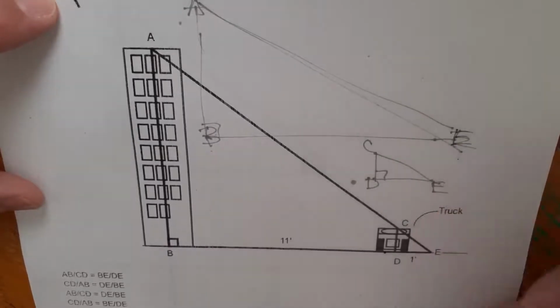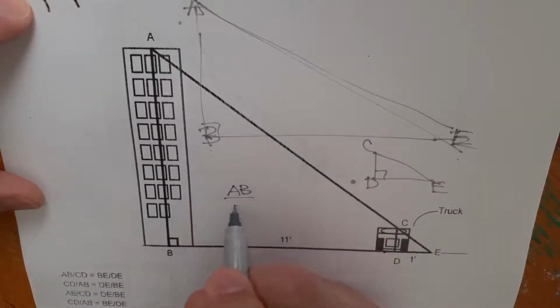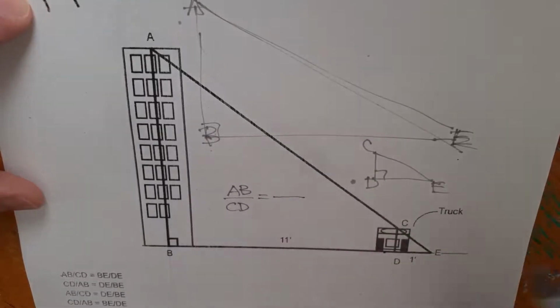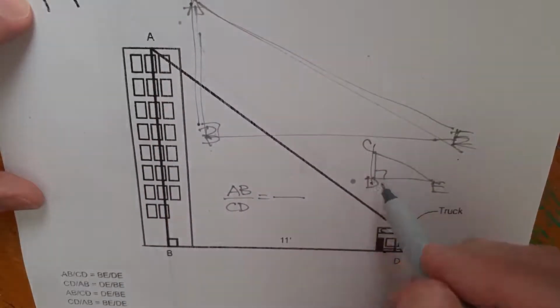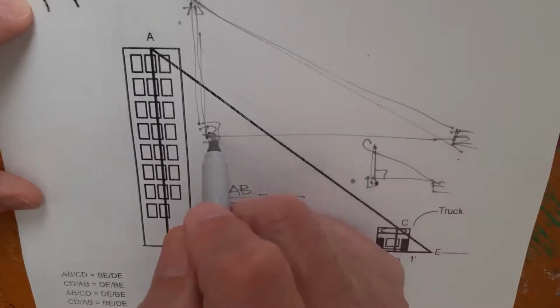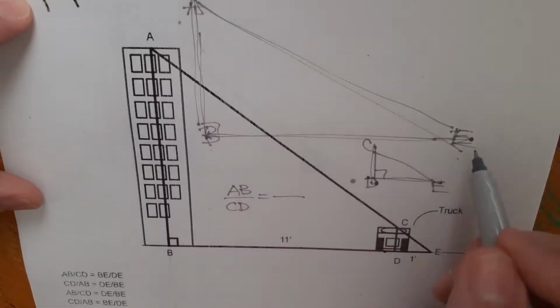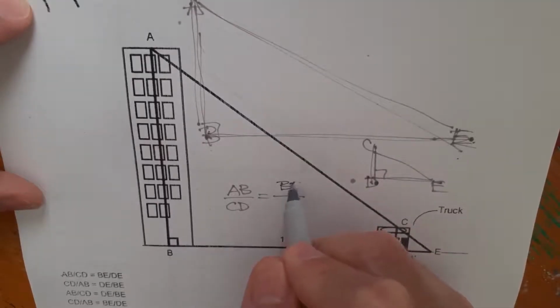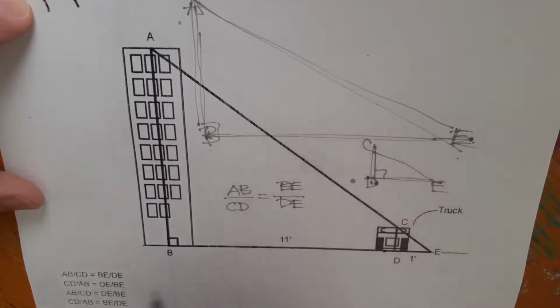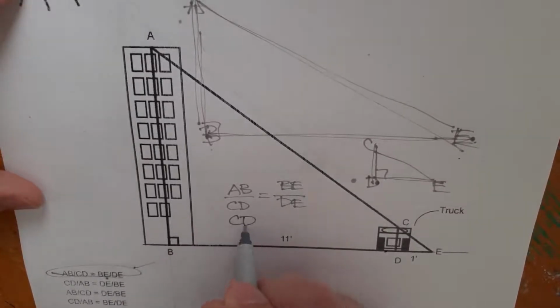So let's start with what they've got. They've got AB over CD. We want to know what it equals. So height of the building, height of the truck, distance of the building to the end of the shadow, distance of the truck to the end of the shadow, BE over DE. Check. This one's right.